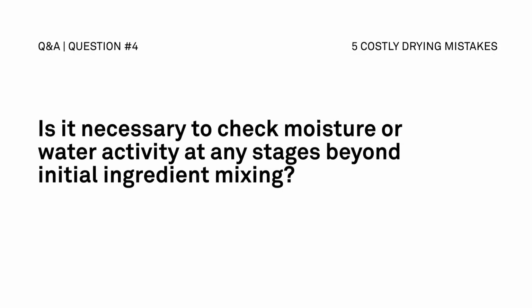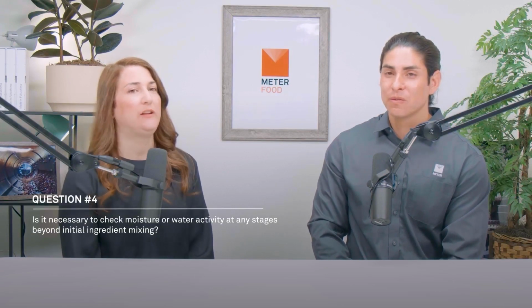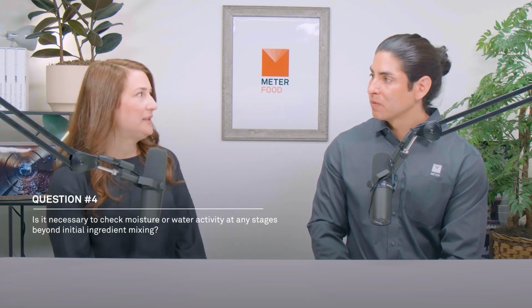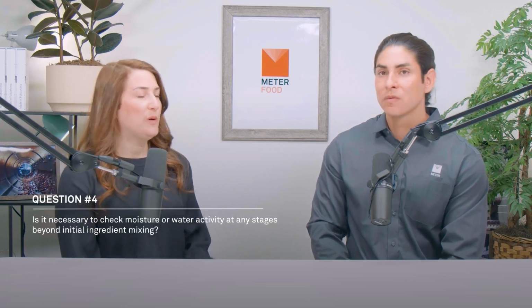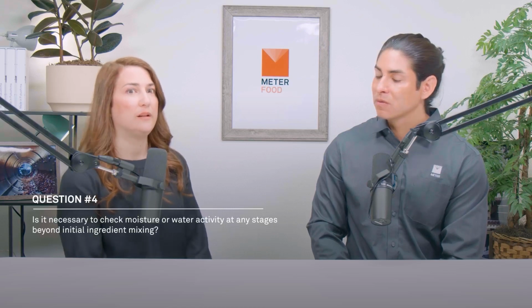So I think we have time for one last question here. This last one says, is it necessary to check moisture or water activity at any stage beyond initial ingredient mixing? Yes, definitely. I recommend water activity, as we've discussed, because moisture content isn't giving you the full picture to be able to avoid some of the problems that we've talked about. And then the process control, you can achieve that a lot better with water activity. And it's good to test the incoming ingredients, but post is also very valuable, because then you'll know what you've produced. Is it at the level that you are expecting?